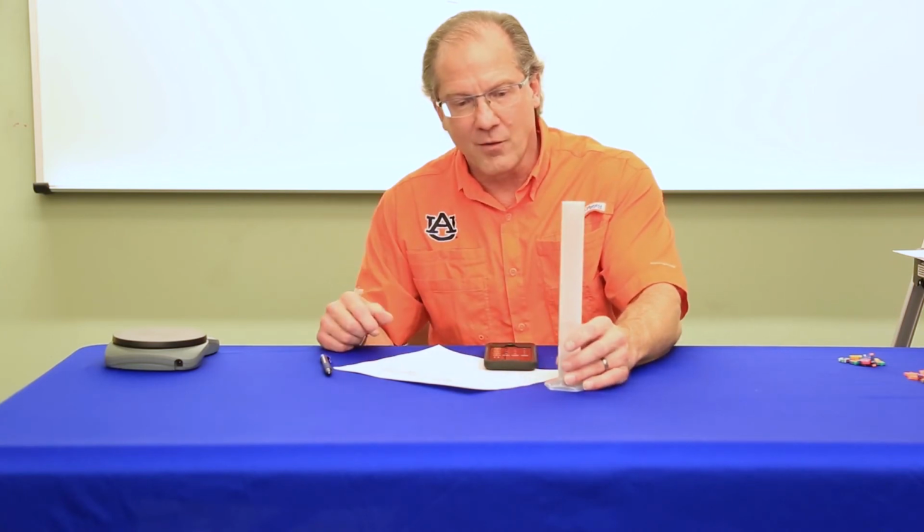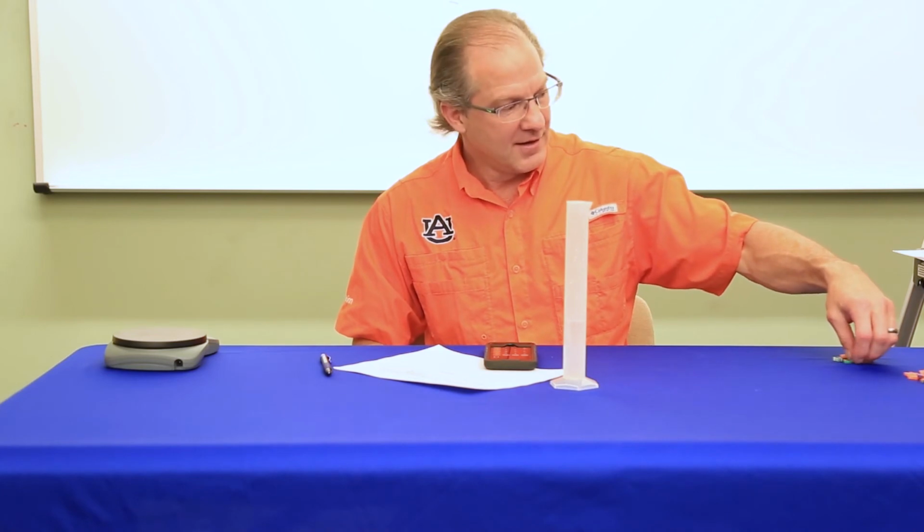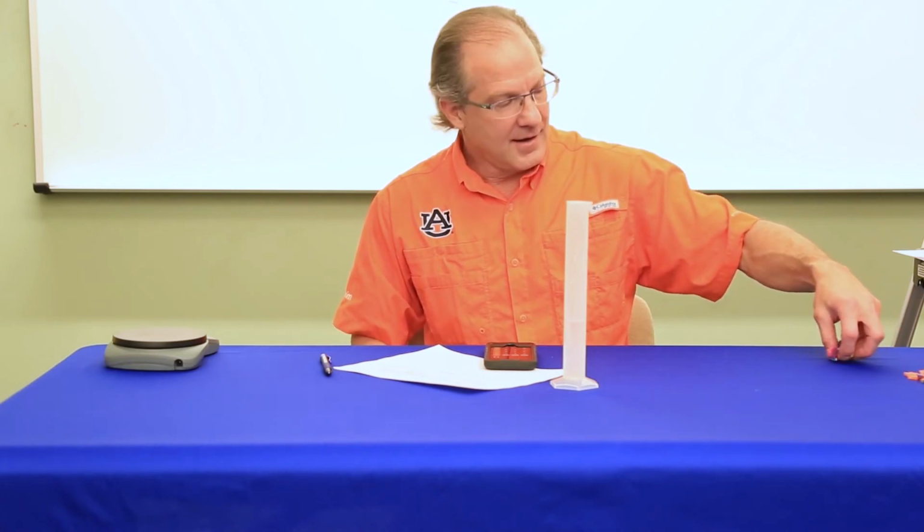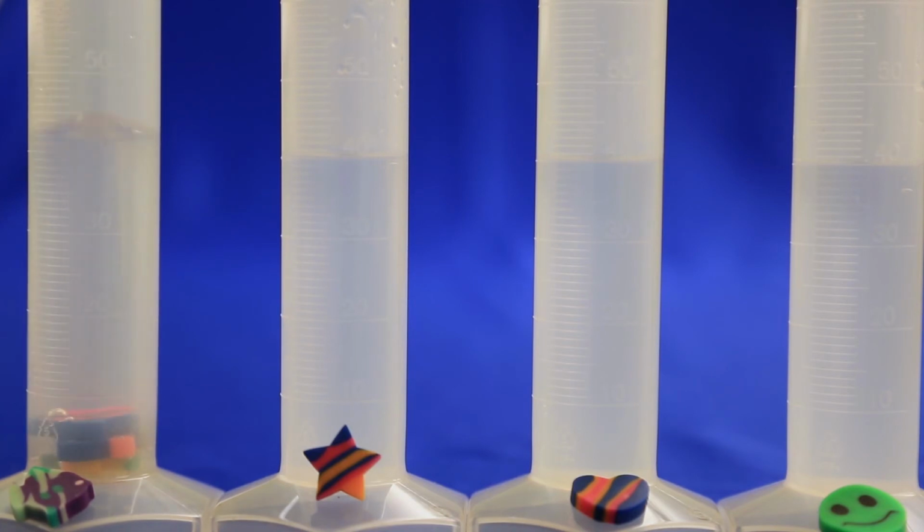In that scenario, we'll take a graduated cylinder that's 100 milliliters, and for our use today, we're going to fill it up to 40 milliliters. And you want to make sure that the bottom of the meniscus, or the curved surface of the water, is even with the 40 milliliter line. And then we'll take 10 of our fish shapes and plop them into the water and see how much it raises the level.